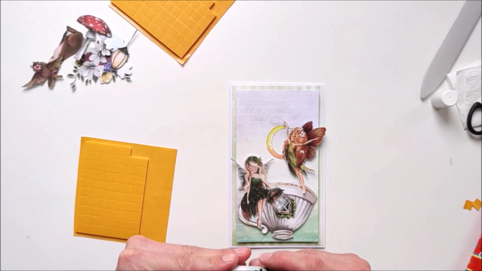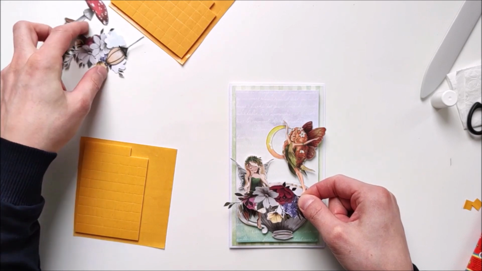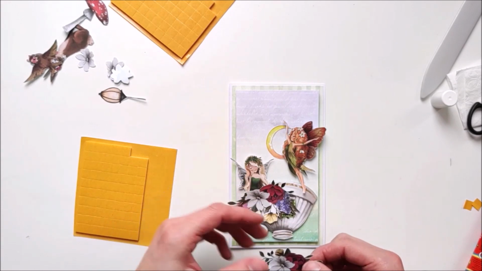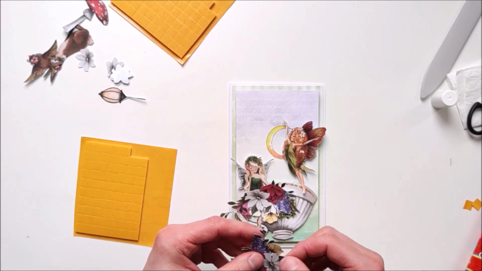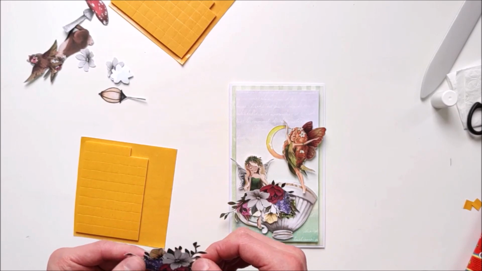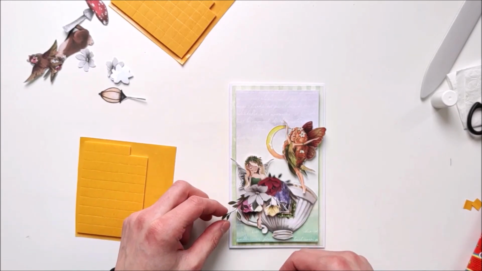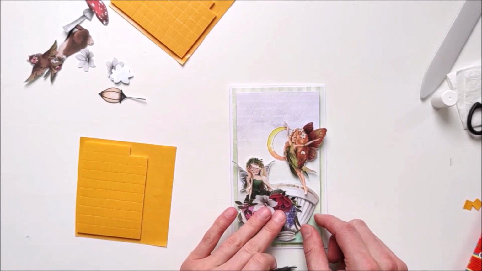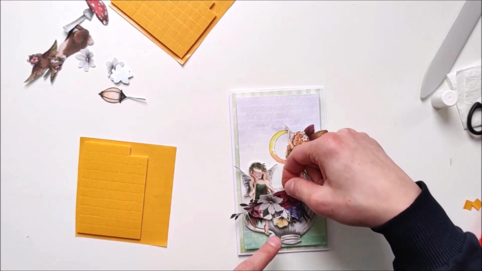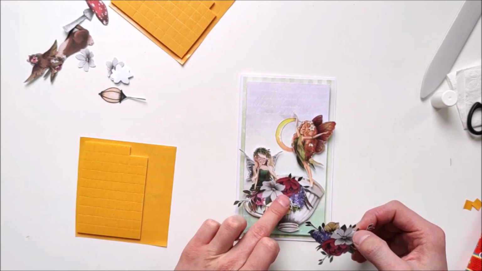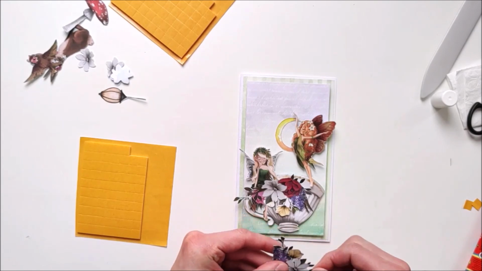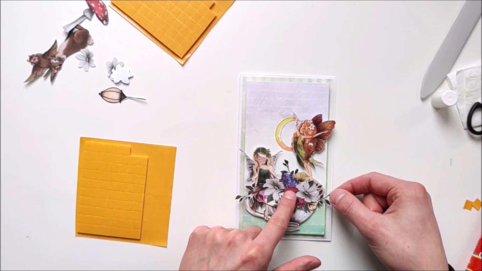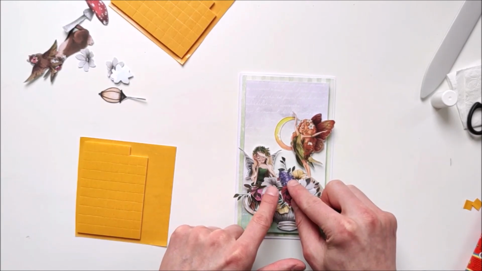Now we need this flowers composition. The two of them, we have to fold them a bit on the fingers as we folded our flowers in the first card. They should be more or less in the middle of our cup. They have to cover this window. Yeah, that way. We have to connect them by glue first.